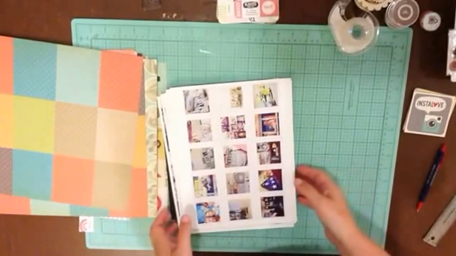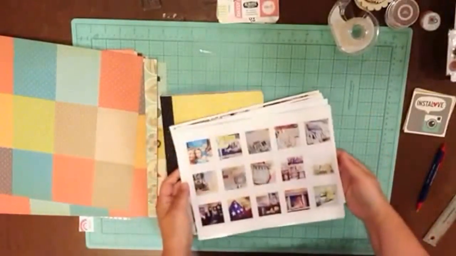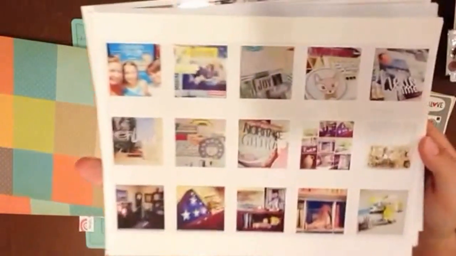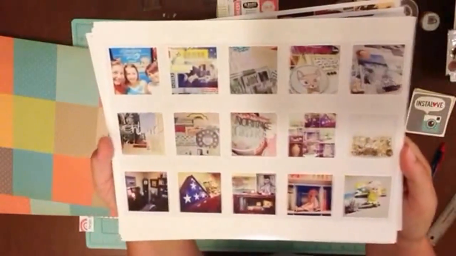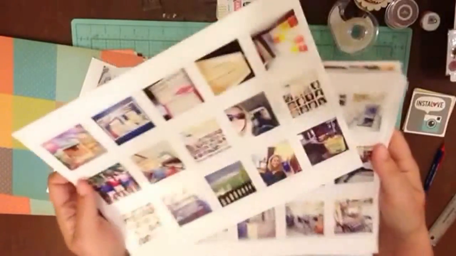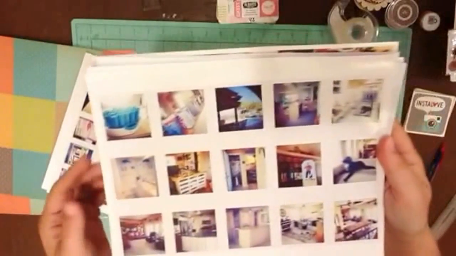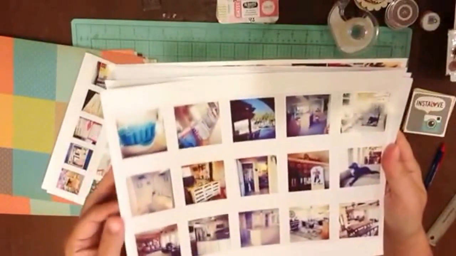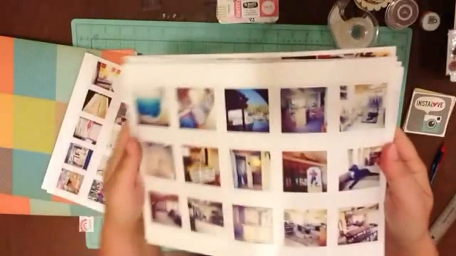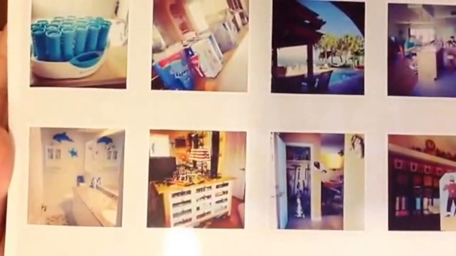Hi scrapbookers, so I'm back and I've printed off a bunch of photos, and these are from my Instagram feed. The way that I made these was that I just got it up on my computer, because I usually use Instagram on my phone or my iPad, and then I hit print screen, and I cropped in Picasa so it would just be the white around it, so it wouldn't be the web address or anything like that.